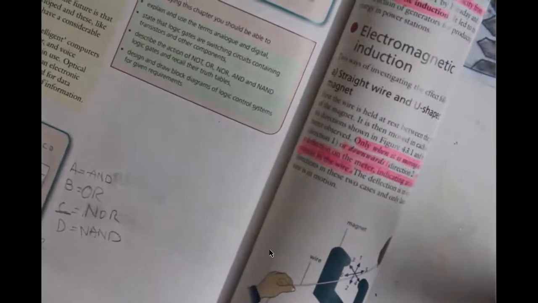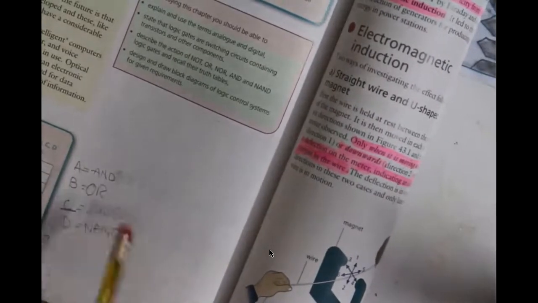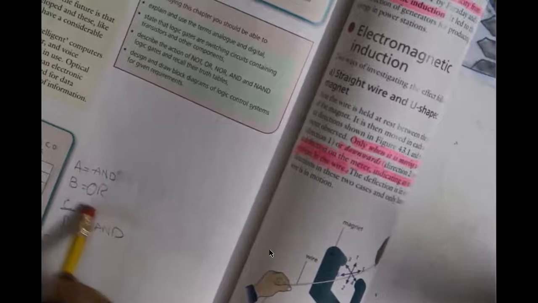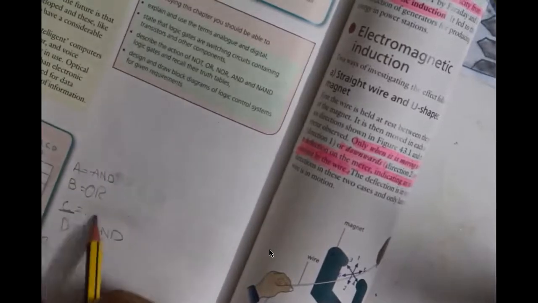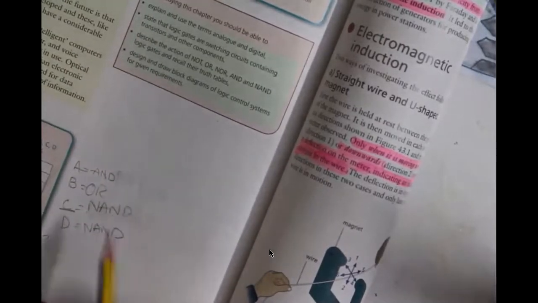But wait, I think you are right. C is NOR. Let me go check again. But what made you say NAND in the first place? I think you got it mixed up with the other row. This is NAND and this is NOR.